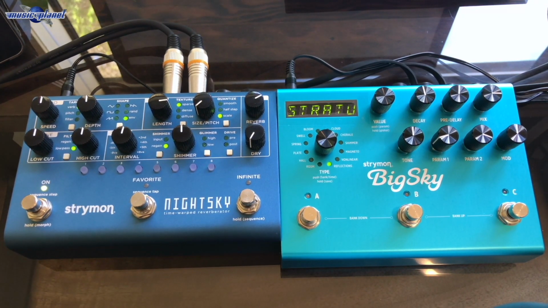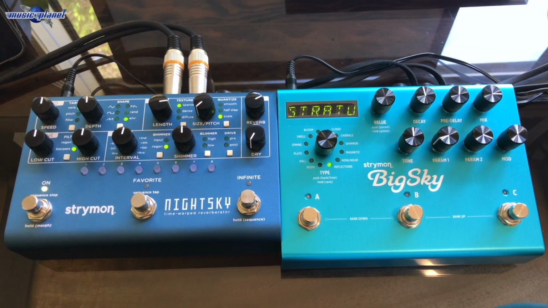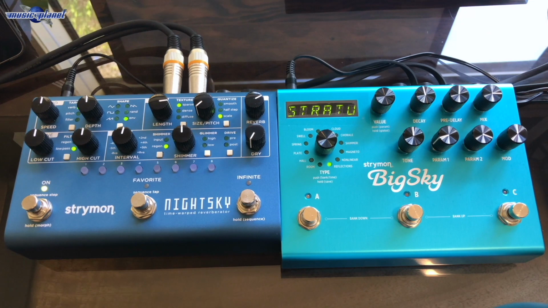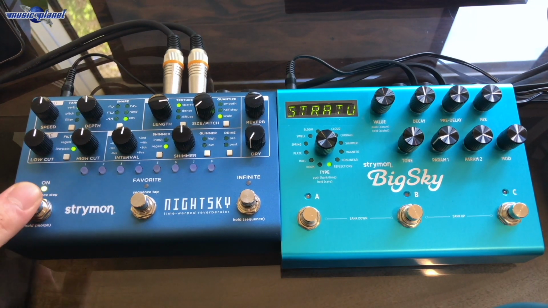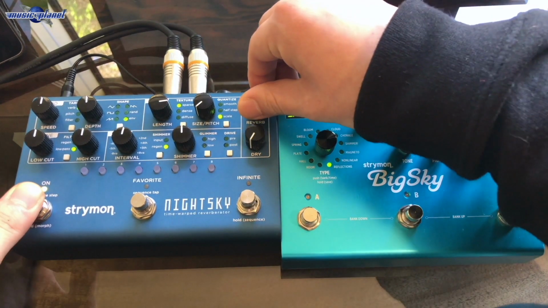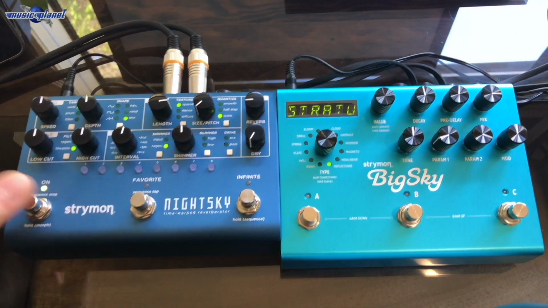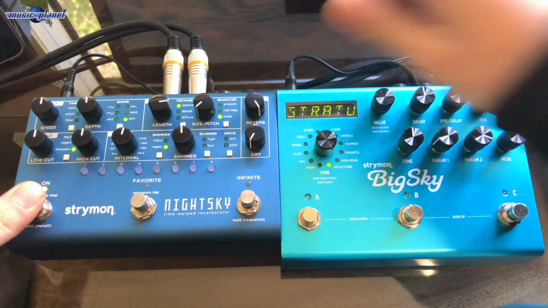What's even cooler about this function is that the settings actually morph into each other slowly or quickly, and you can actually adjust the speed by holding down the foot switch and turning the reverb knob, so we can make it almost momentary, or we can make it take a long time.